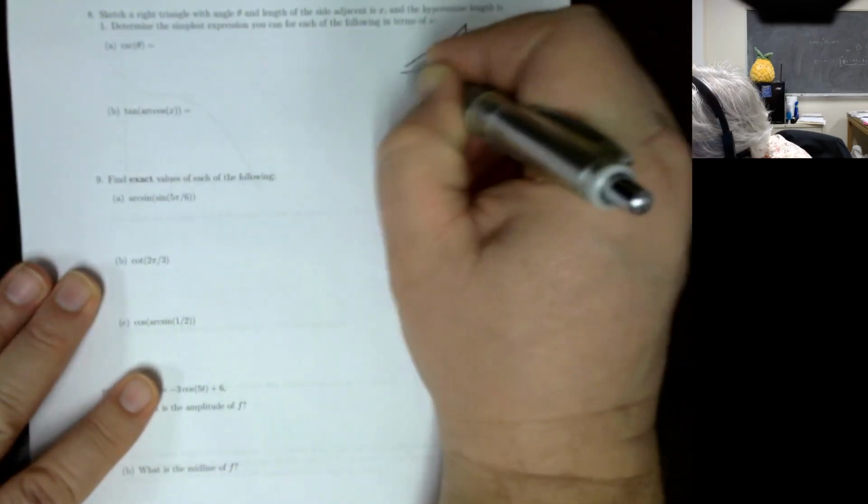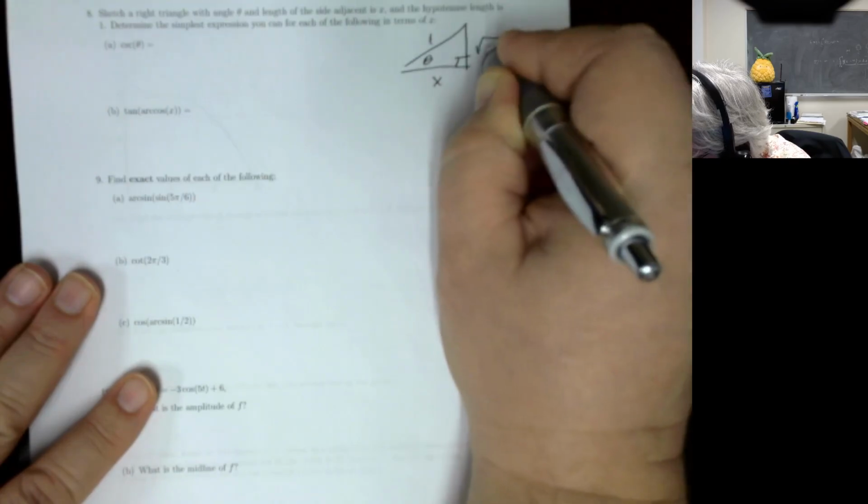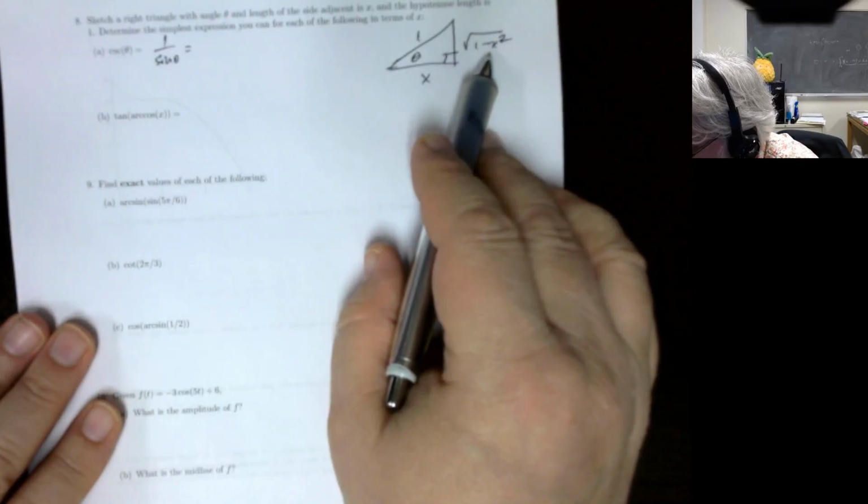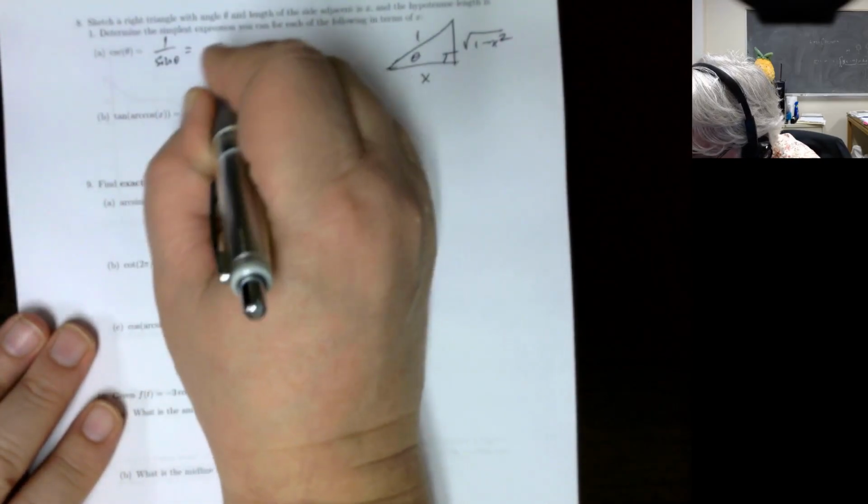Let's see, do we have 2 pages left? Okay. Let's keep going. Sketch a right triangle with angle theta. Length of the side adjacent is x. Hypotenuse length is 1. So therefore the square root of 1 minus x squared is the side opposite. So cosecant of theta is 1 over sine of theta. Sine of theta is the square root of 1 minus x squared, so 1 over square root of 1 minus x squared.